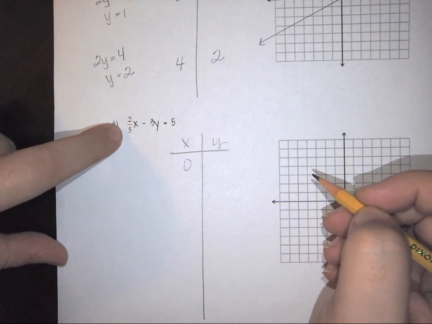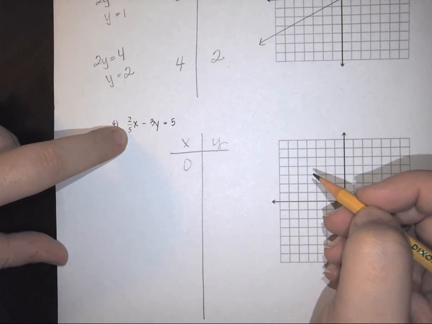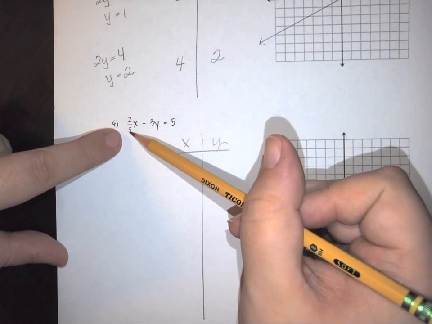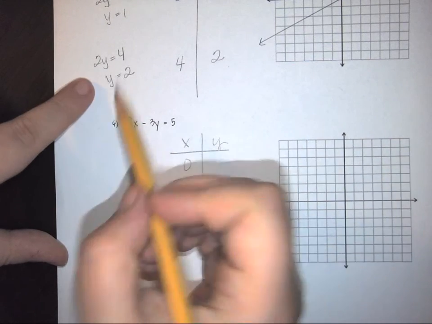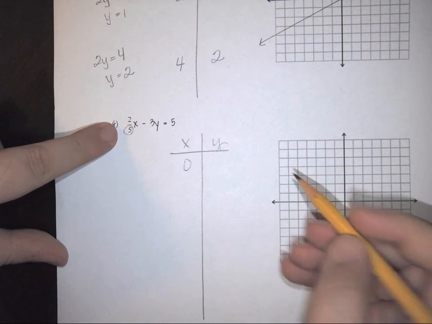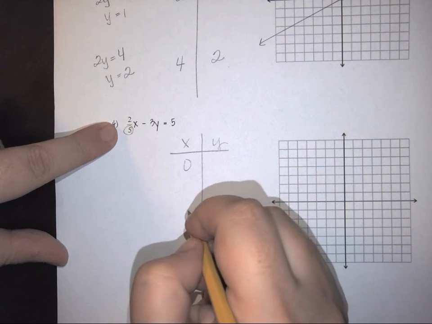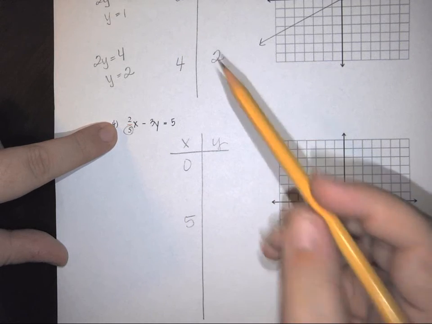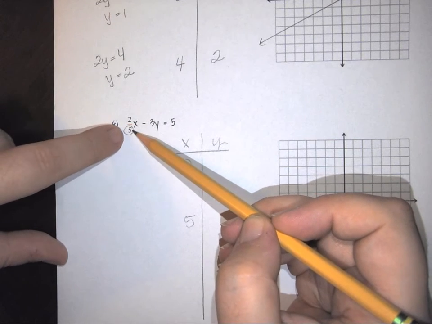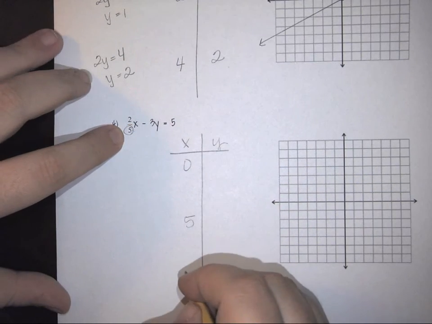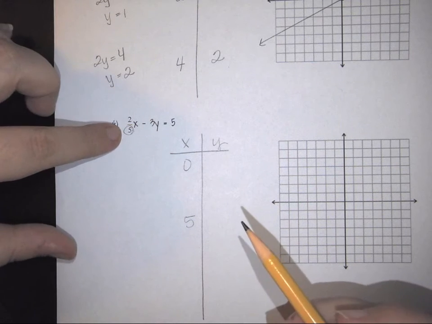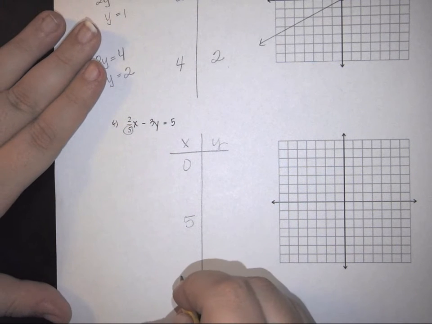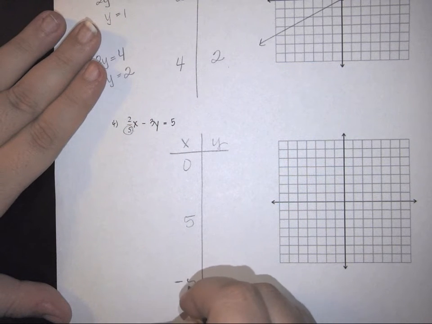But if I want to get rid of the fraction so I don't have to worry about using it, I want to take into account the fact that the denominator here is a 5. So one value that I may choose would be 5 because that would help get rid of it. And the other thing that I may look at is, say, -5.